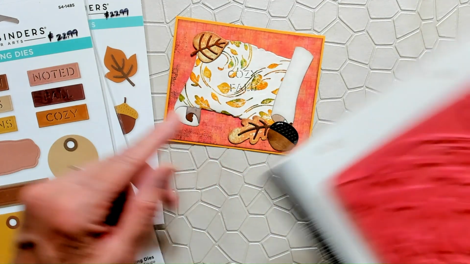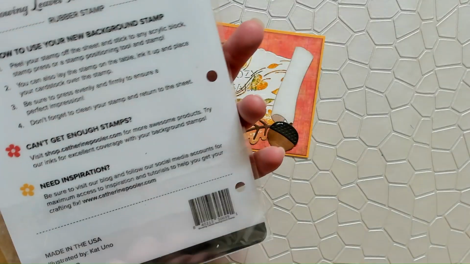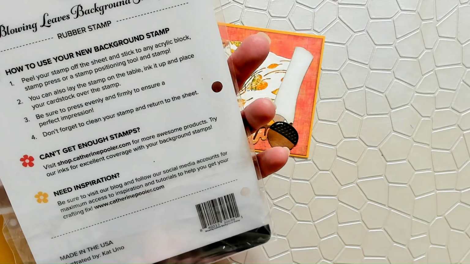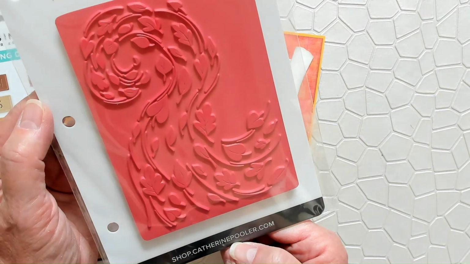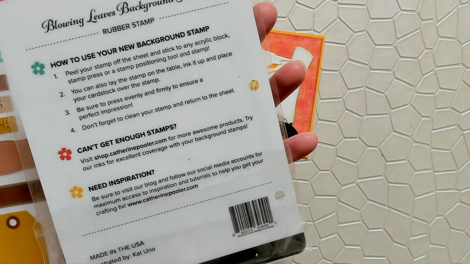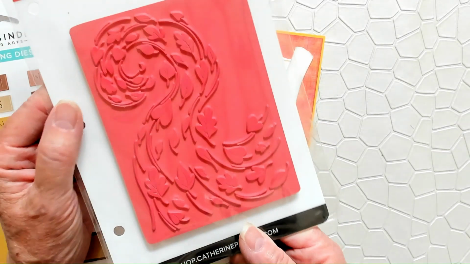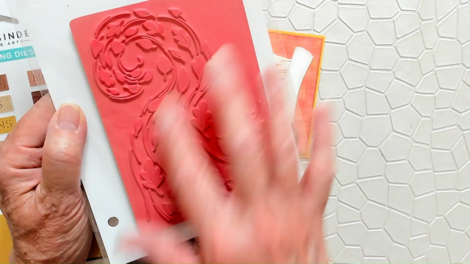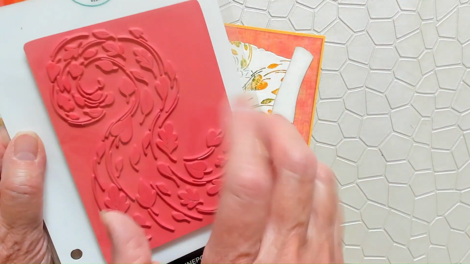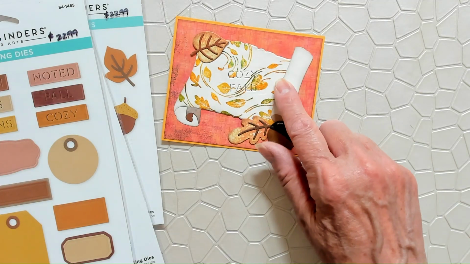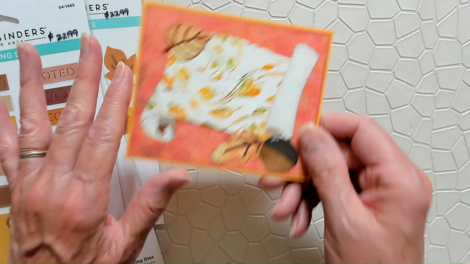My stamp is one from Catherine Pooler. I think this came out several years ago. What is this one called? That's a good question. Why can't I find that? Blowing Leaves Background. It came out a couple years ago, but I love it because it's a nice big stamp. I stamped a piece of paper this size, and then I just die cut out the scroll. But I stamped a bunch of those at once, so I'm sure we'll be seeing more of those.